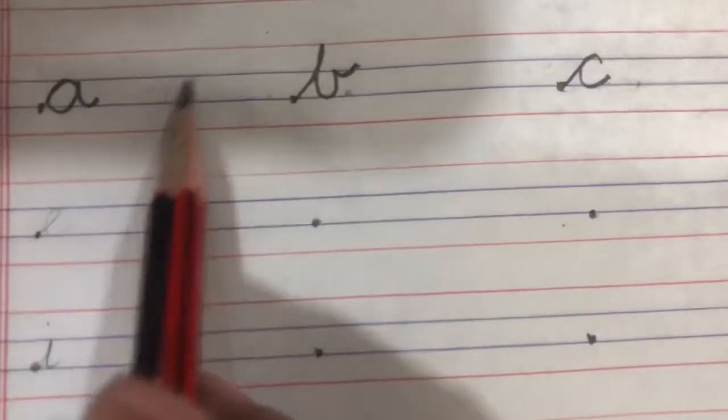And the second line, after A, B, C, D, we will write E, egg. We start near the margin. You can see that we are starting near the margin, one below the other. And the second, again 2 finger space, and we will write the next letter.